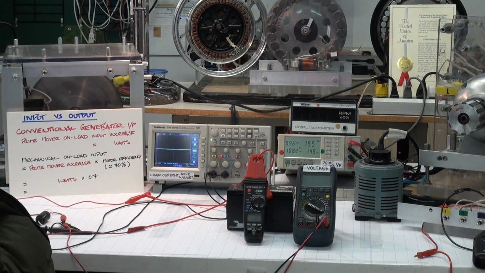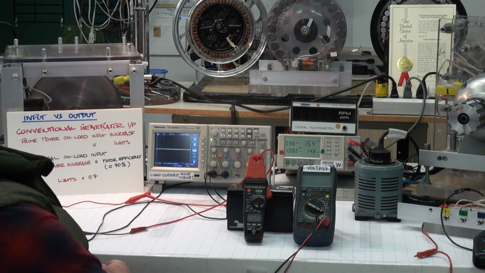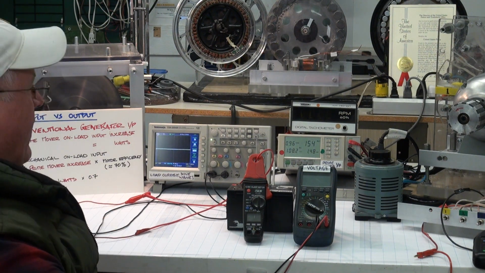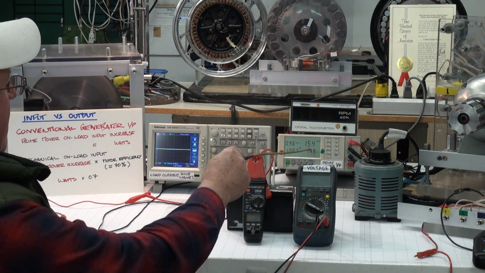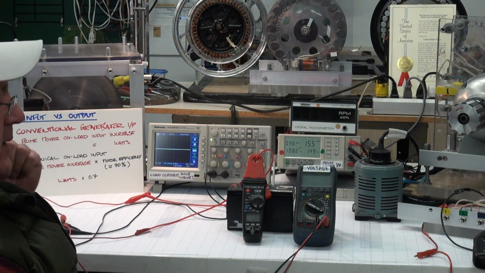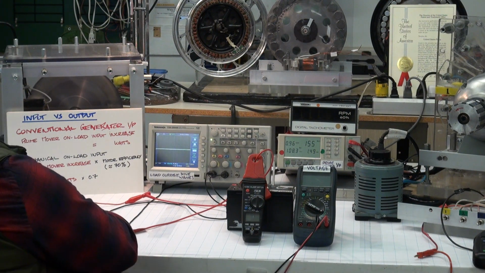And we'll do our calculations. So our prime mover input is 154 watts. Mechanical input is 0 watts.